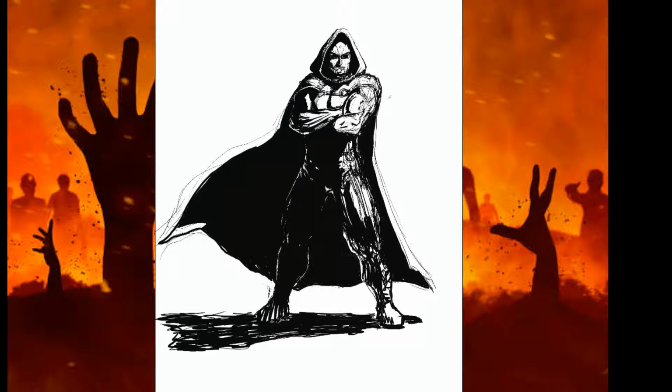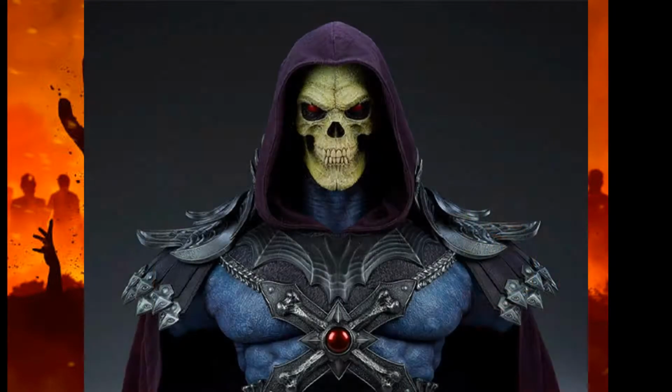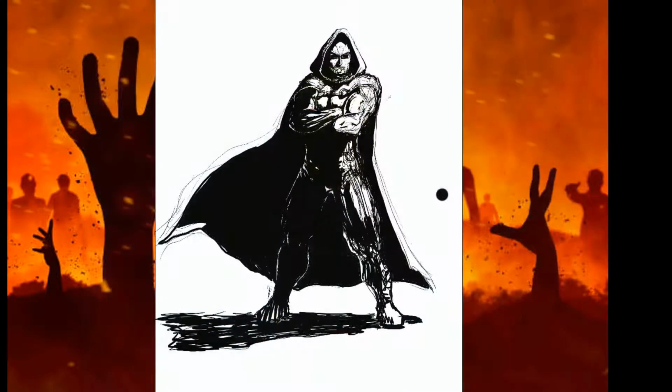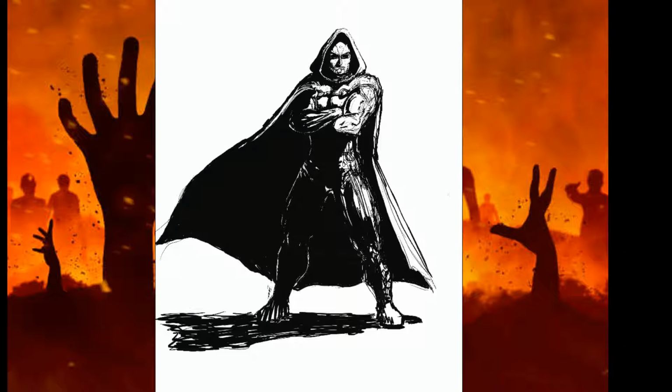He actually kind of reminds me of Skeletor in a way. I mean, they both kind of have a cape and a hood, and they're pretty much these rulers of these evil empires as they go, right? So that's what's kind of neat.